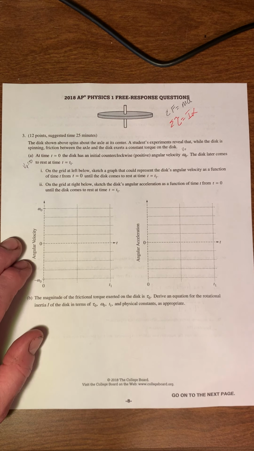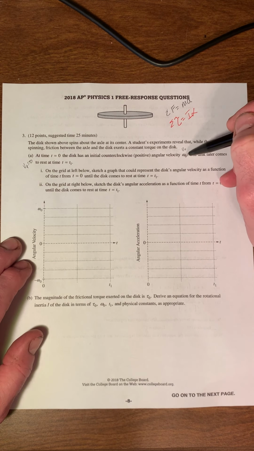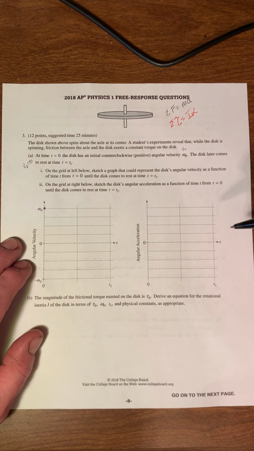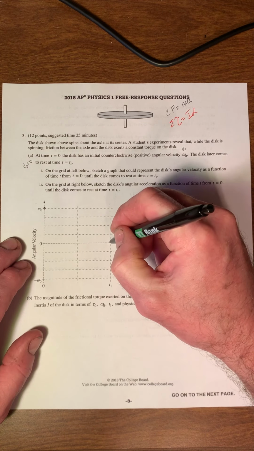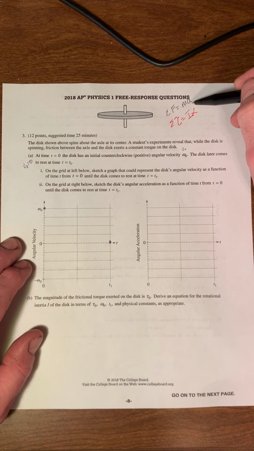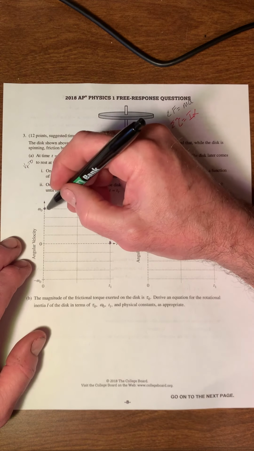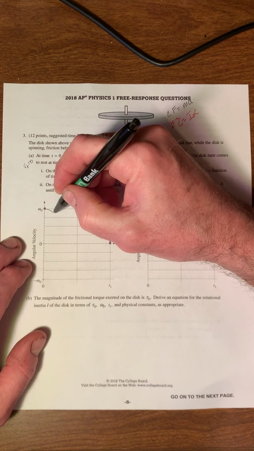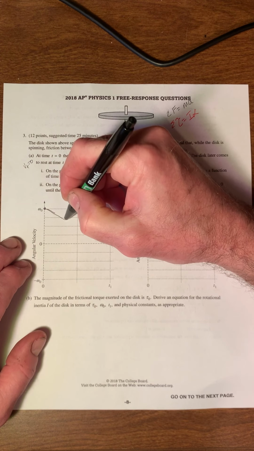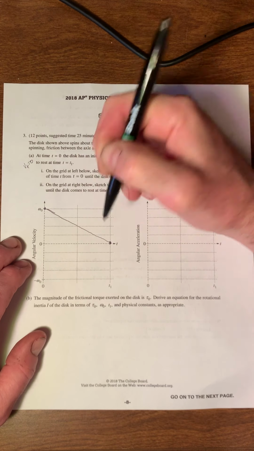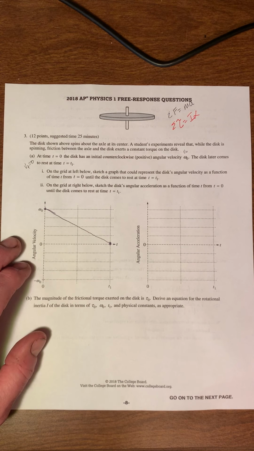Okay, so we're starting out with an omega naught at time t equals 0, and we're coming to rest at time t1. Since we said that it was a constant angular deceleration, you're going to have a straight line, a constantly changing velocity all the way down to 0.